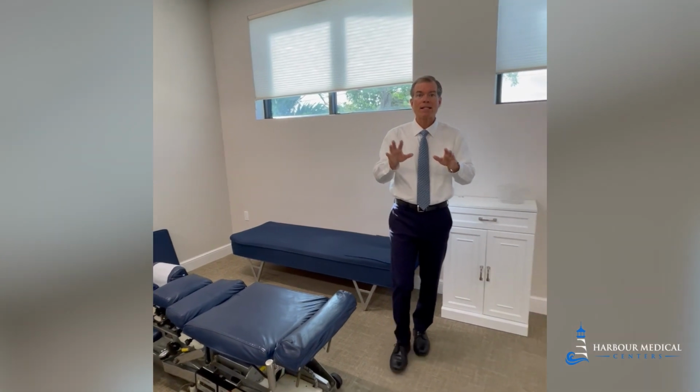So that's a little overview of the number of different options that we have in the office that give us such great success with treating knee pain.